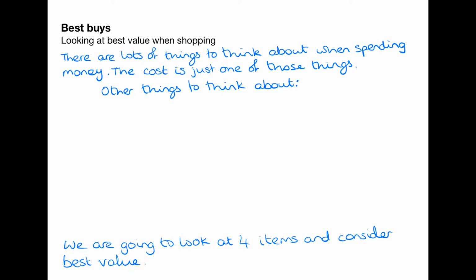So there are lots of things to think about when spending money, and the cost is just one of those things. What might the other things be to think about when you're shopping? Okay, it's not always just about buying the cheapest thing. Okay, so what kind of things do we need to think about? We need to think about what you like, don't we? It's not always the cheapest one that you like. Sometimes it is and sometimes it's not. Sometimes you can afford to get the more expensive one because you like it, and sometimes it's not worth it. Sometimes you don't like it that much more.